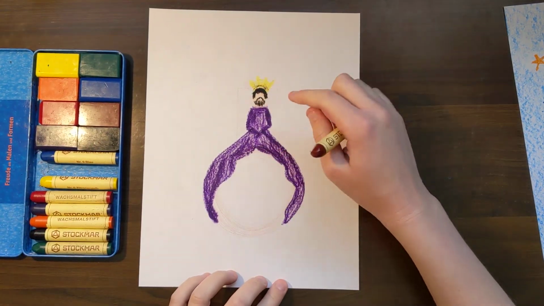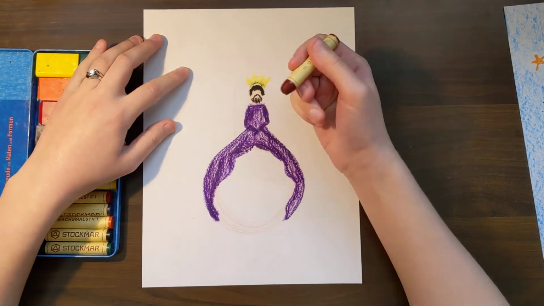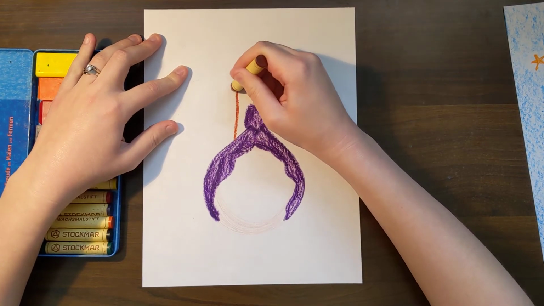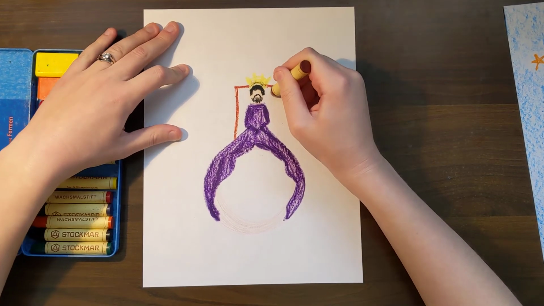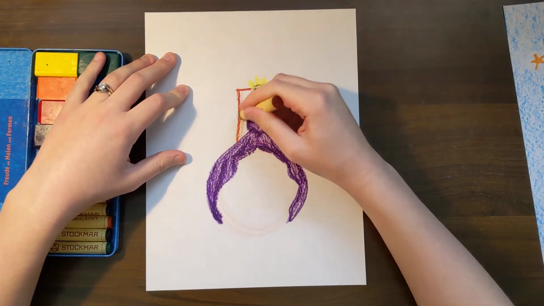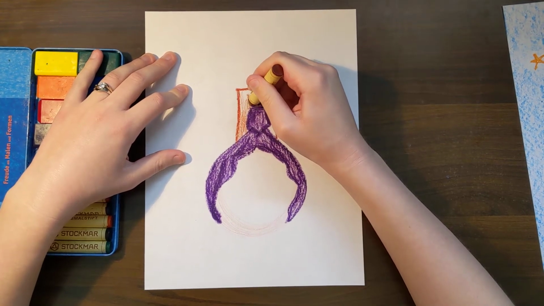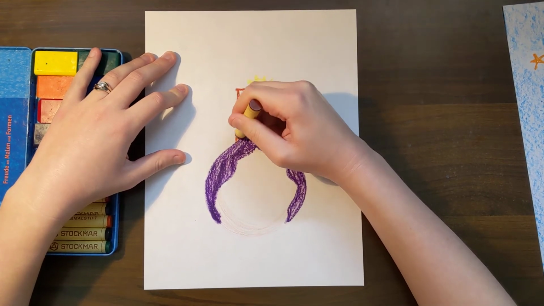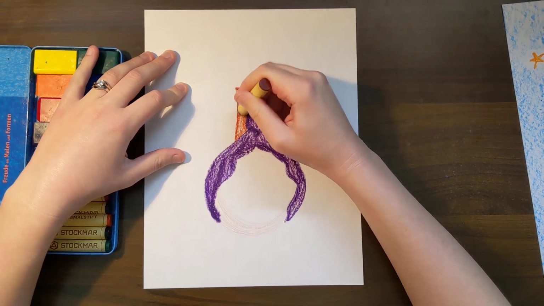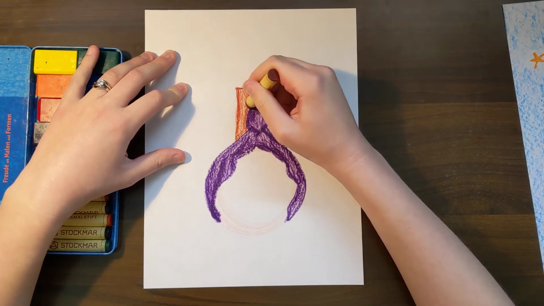Now that we have our king set, our main thing, we can color in the background of him. So we'll start with his throne. I'll just trace these lines that I already had. And I'll color around him. Especially near his head, I'm going to be very careful not to color over him. Just around. And kind of greet him with the color, say hello, and then go away.